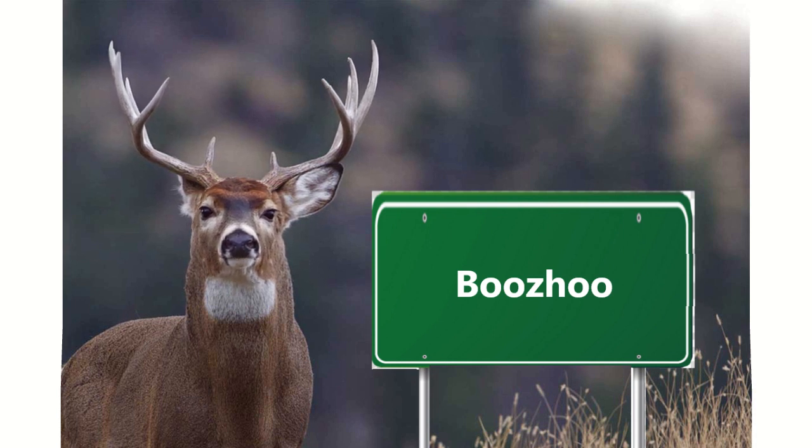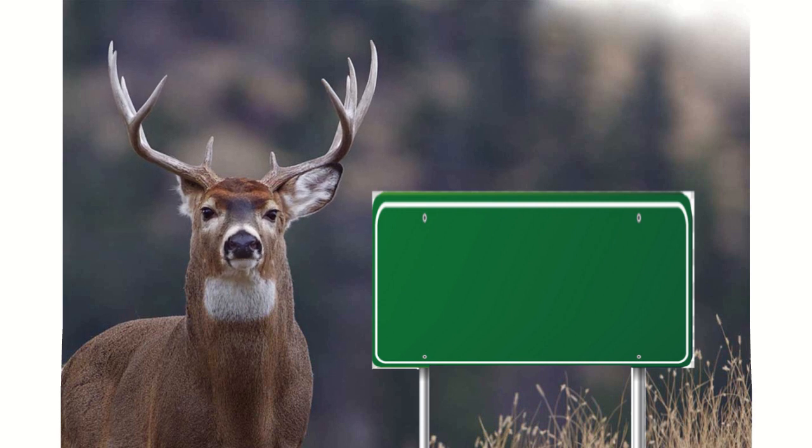All right, now let's try the whole word. Boozhoo. Excellent. Now you can greet someone in Ojibwe. If you can, try to practice this word either aloud or in your head throughout the day.